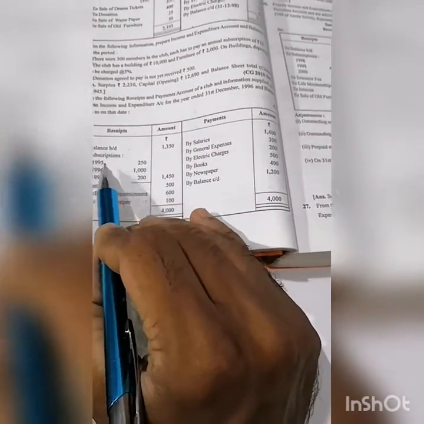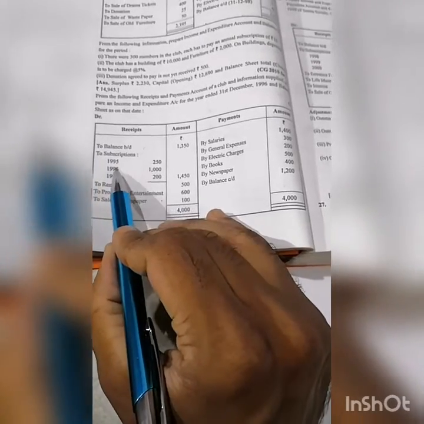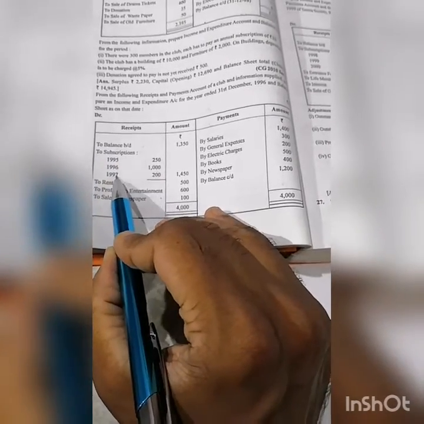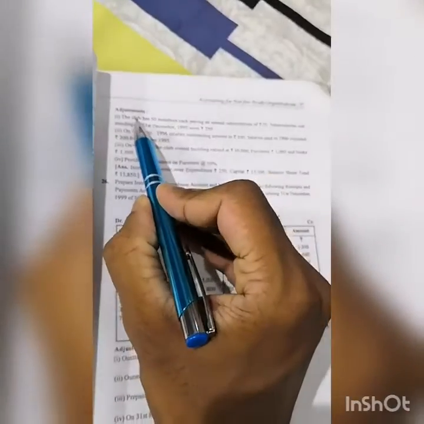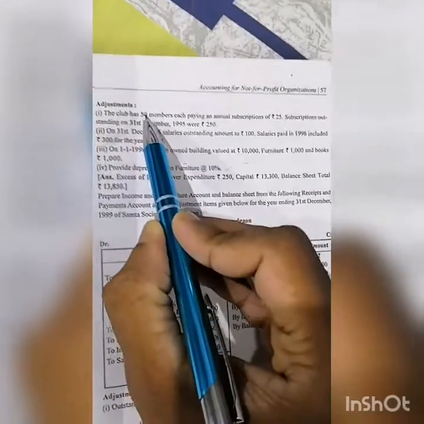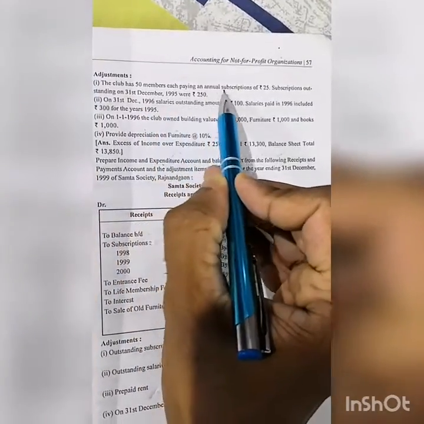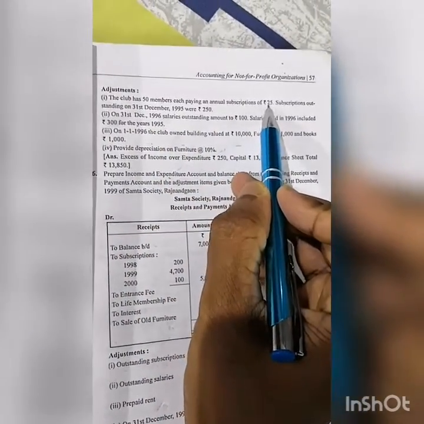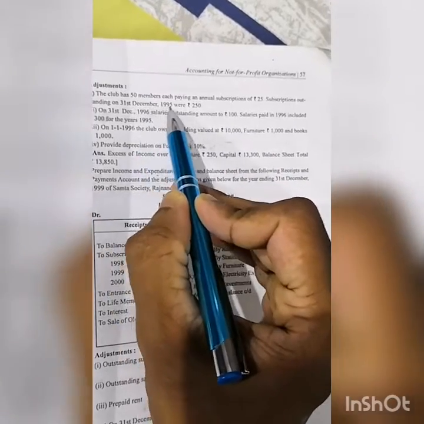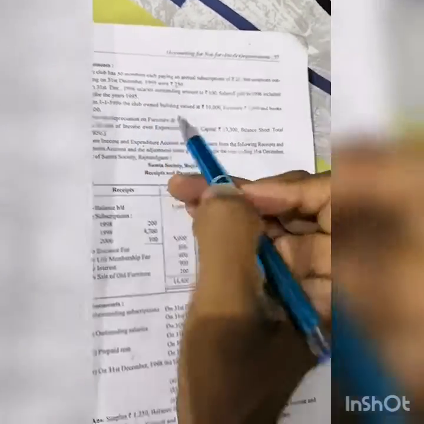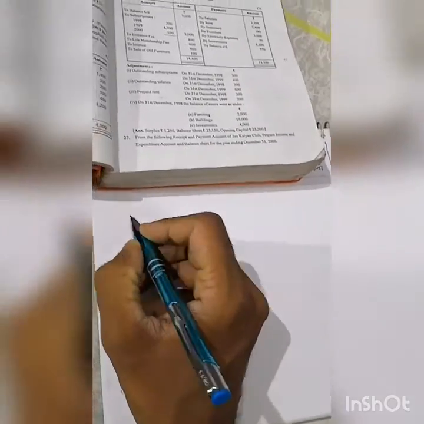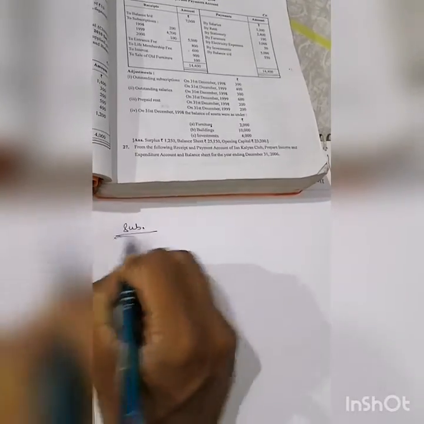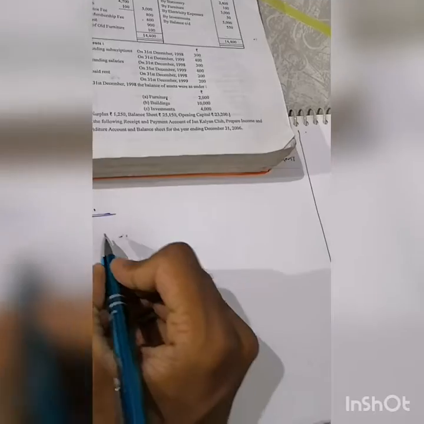The subscription in 1995 is 250, 1996 is 1000, 1997 is 2200, and the total amount is 1450. And there is an adjustment given that the club has 50 members, each paying annual subscription of 25. Subscription outstanding on 31 December 1995 is 250. Okay, so first we will do the subscription.